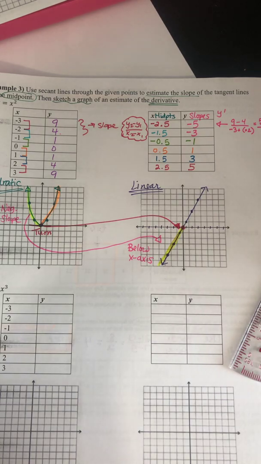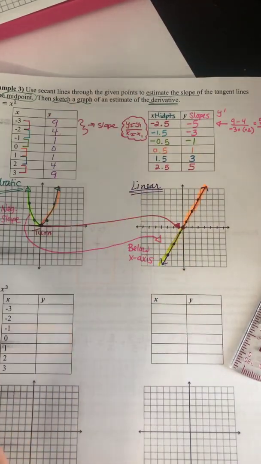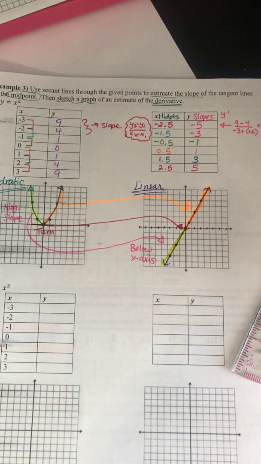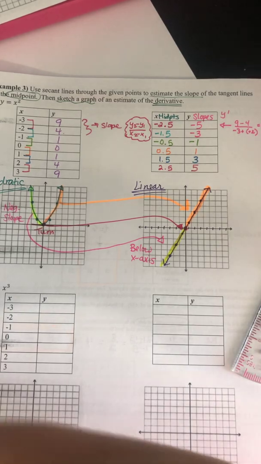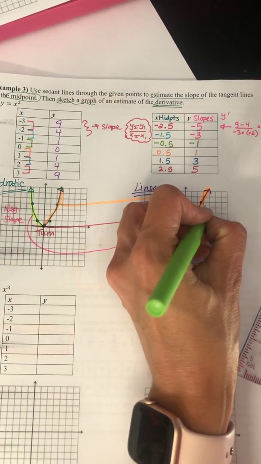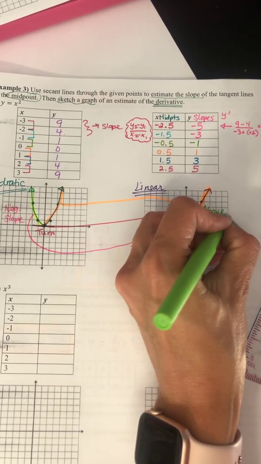Its derivative will be a positive slope, and it will be above the x-axis. So that represents this portion of the graph. So this is where we are above the x-axis.